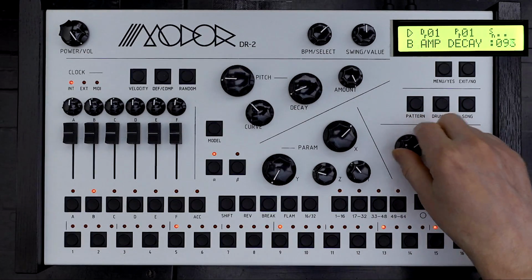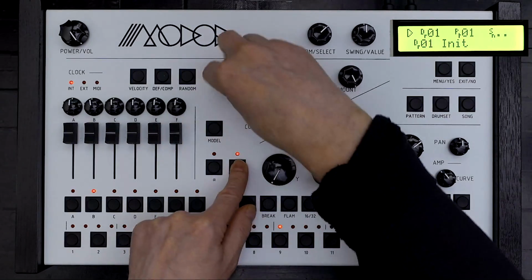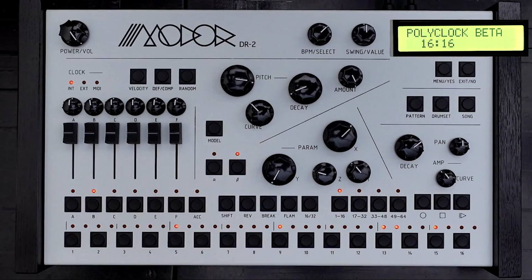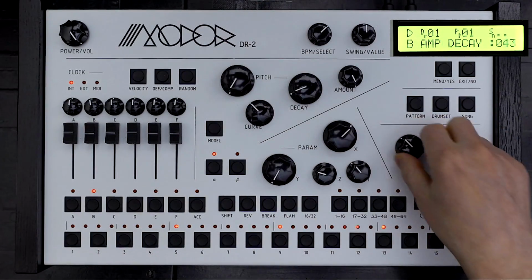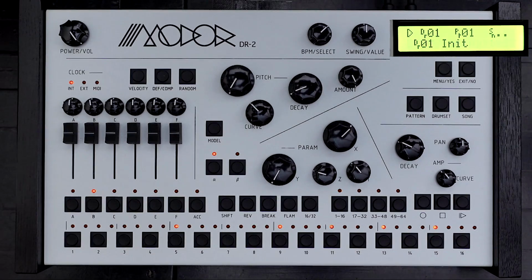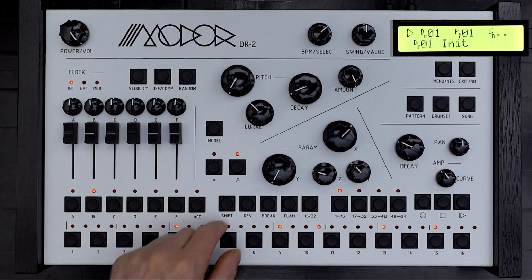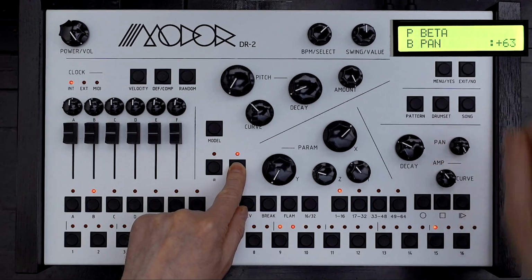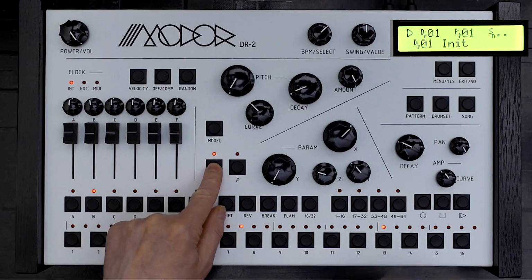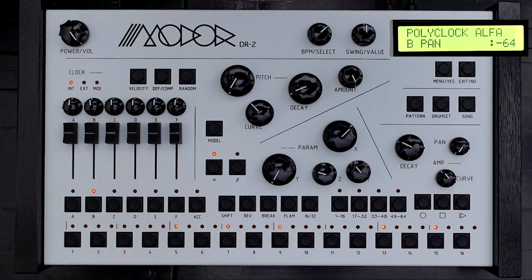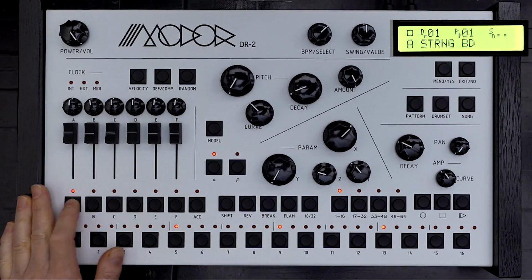Oops, turn that down to there. So maybe instead we would want the beta channel to be panning. Let's have the alpha channel to here. Or for example, you could make a bass instrument sound.